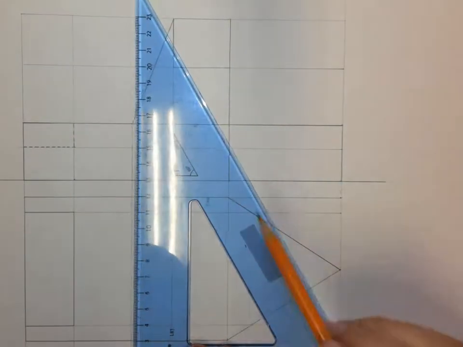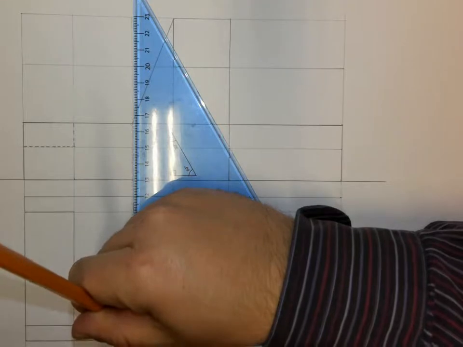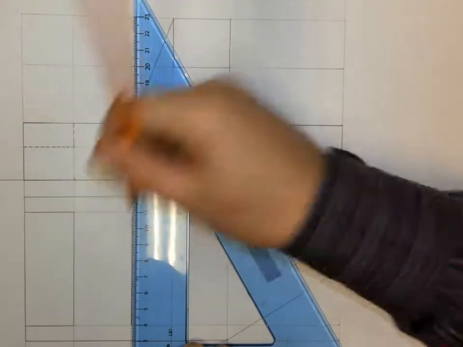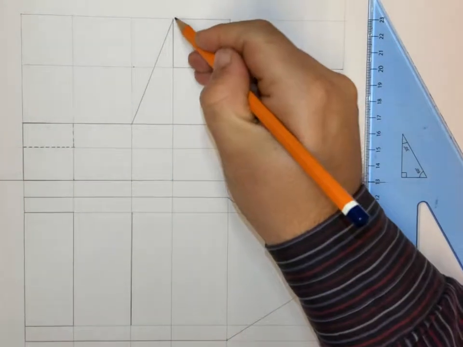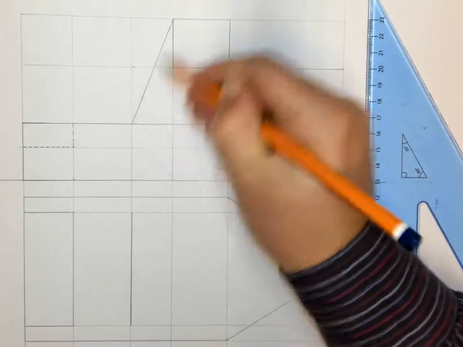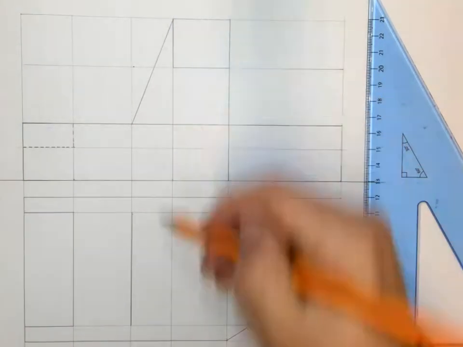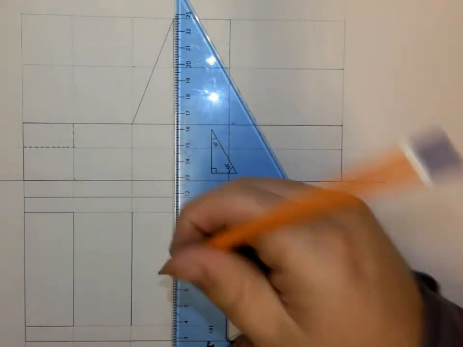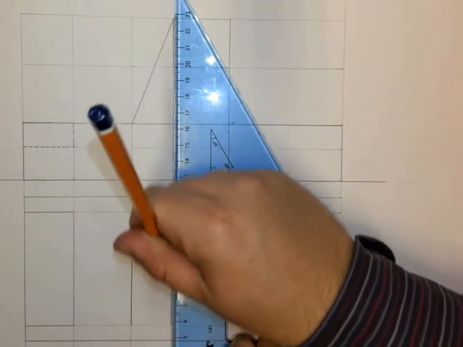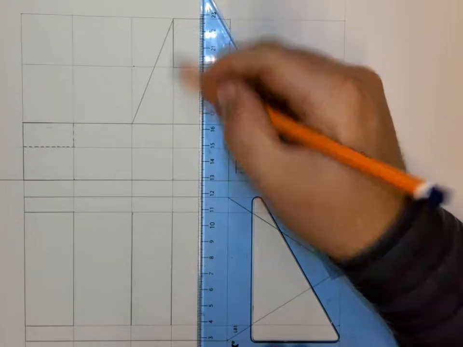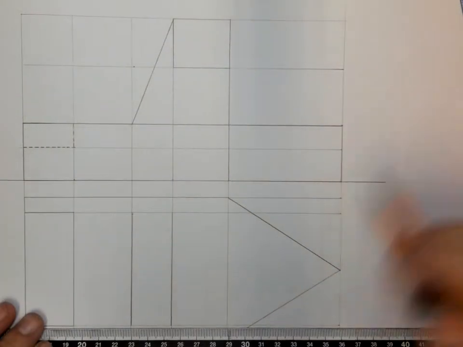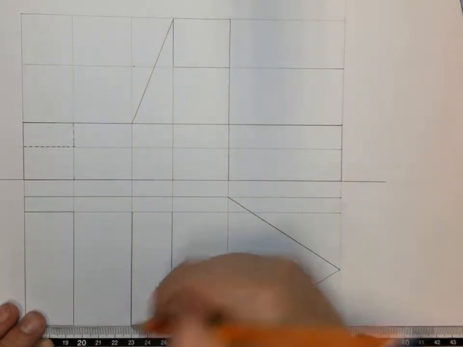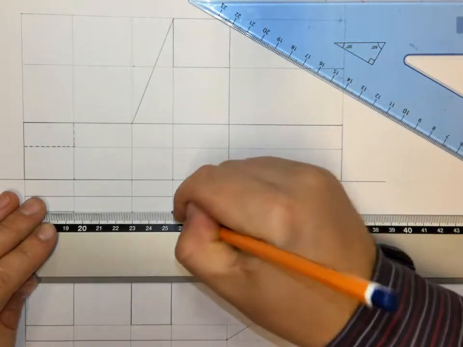Okay, so I'm going to heavy to here. And now it joins to, in elevation, it goes from there to there. So we're going to heavy from here to here. Because if you look along the true length of a line, it projects as a point. So the point here in elevation is a line in plan. And now we can connect these together.